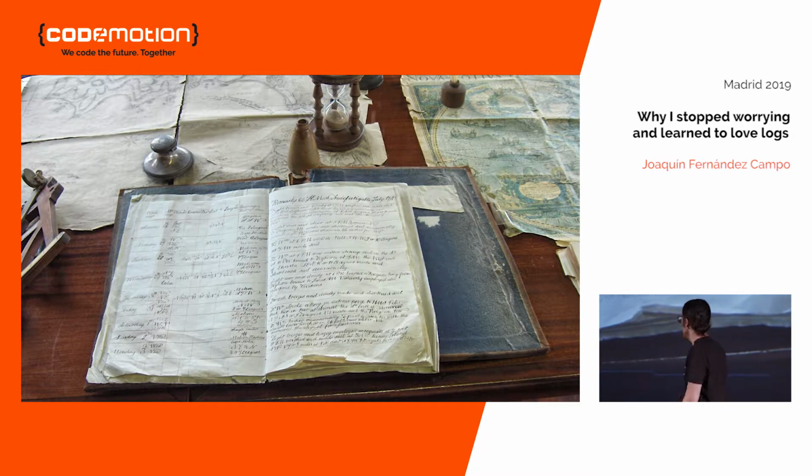What you can see here is a logbook from a ship from maybe 300 years ago. This was something any ship would have. But I want to focus on what and why a ship would have a logbook like this. Logbooks were used to record important events that happened to a ship, like if there was a storm, or if they made it to port.